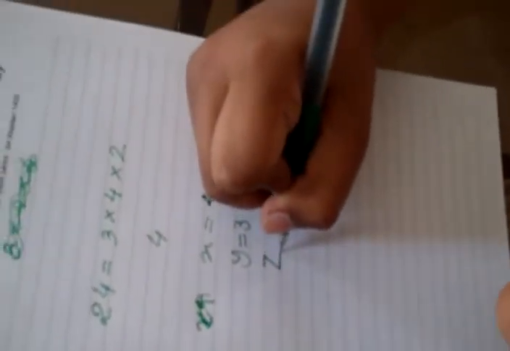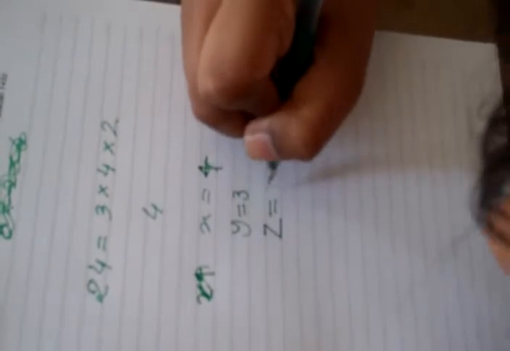My z is equal to 2. Great. Now what have we done here? We have multiplied x times y times z. Right? So you multiply the numbers. I just wrote you the multiplication of the x's. So you put the numbers and multiply.